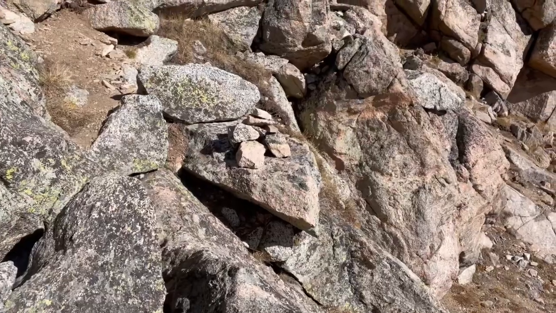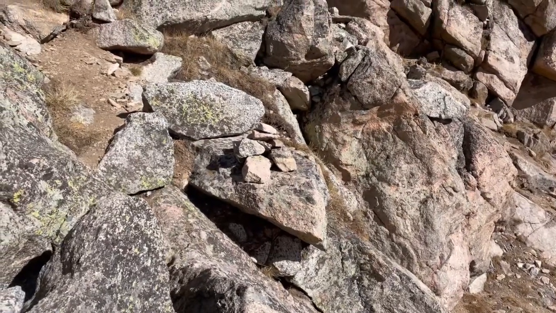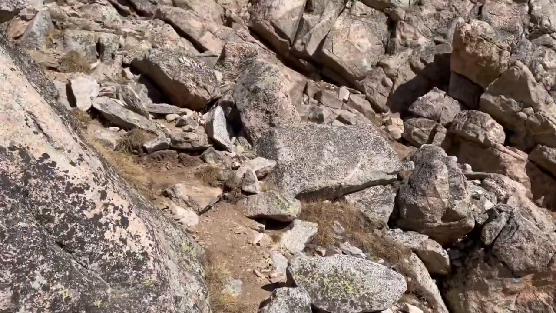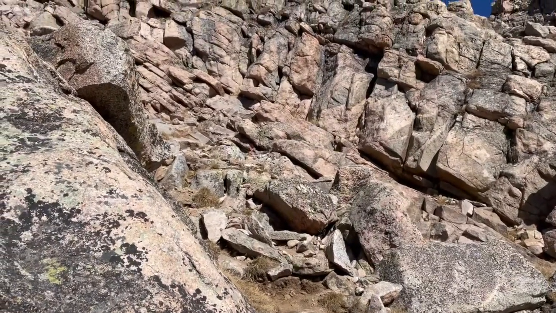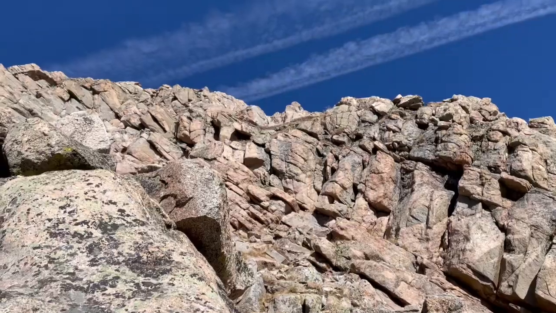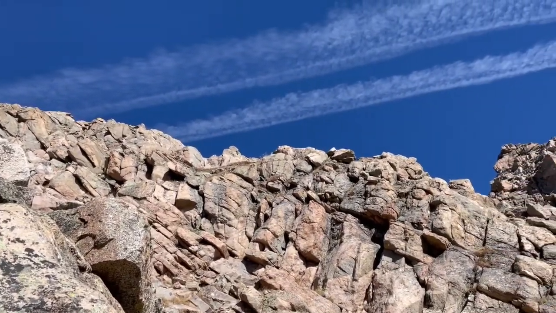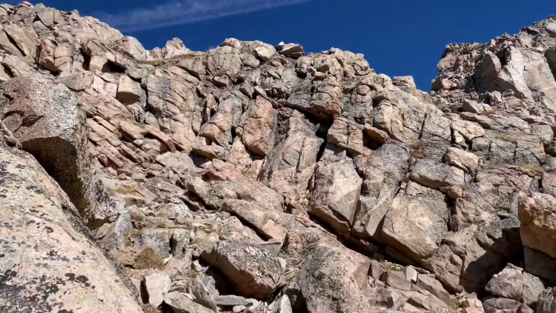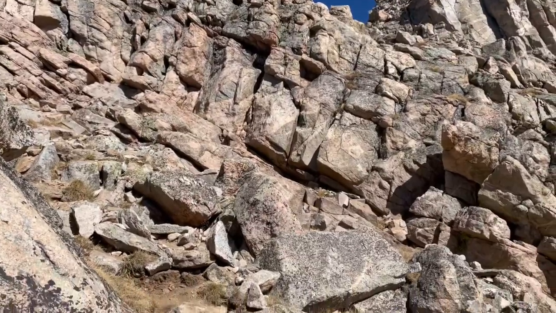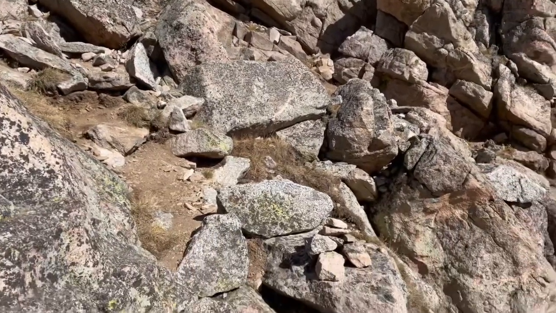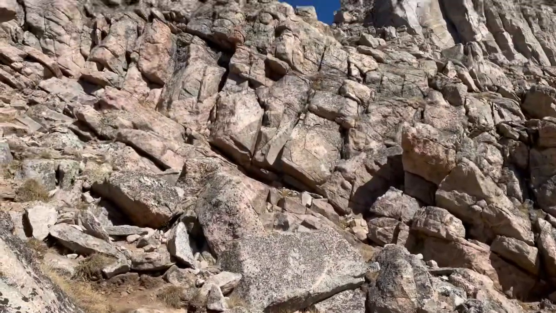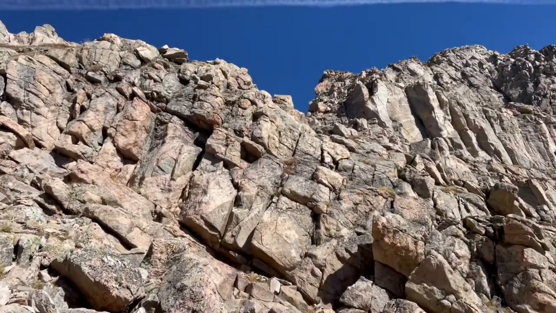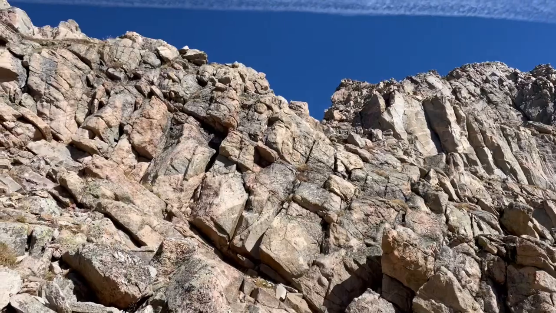One thing I do want to note is follow the cairns. This is cairned very well. Right up there, maybe you can see one, it's right there. Follow the cairns. And it's going to go up there, up that slope, up to the top there. It's going to get real steep here. But yeah, it's cairned out real well. So watch for cairns and you'll be fine. You'll be fine if your heart keeps beating.